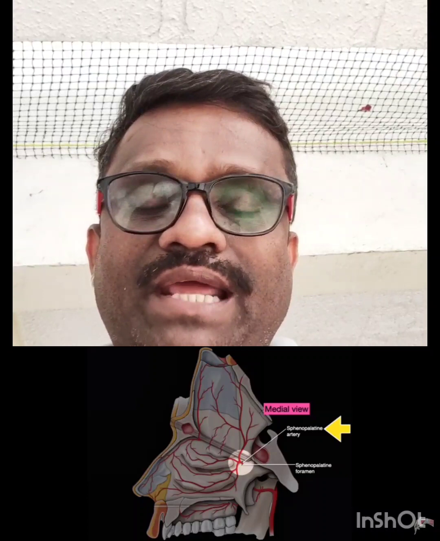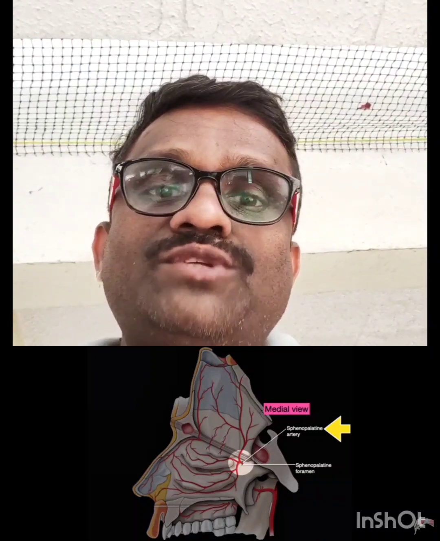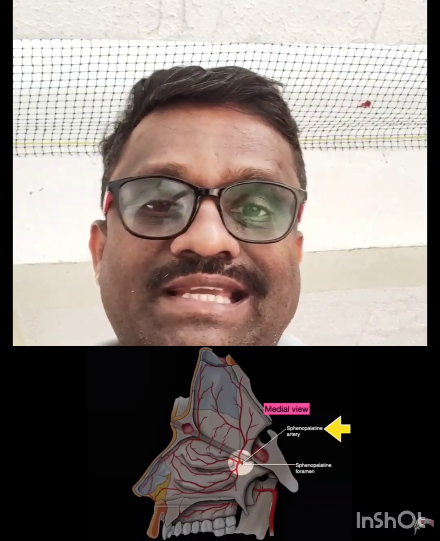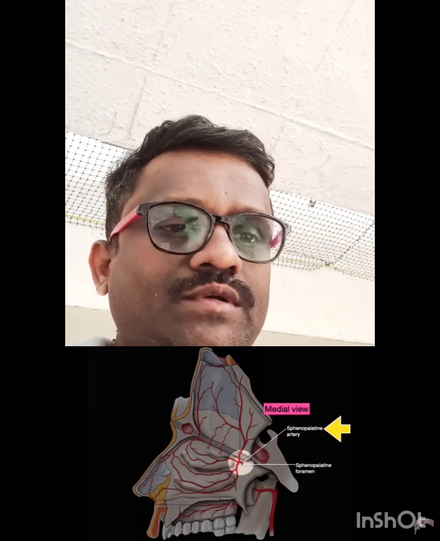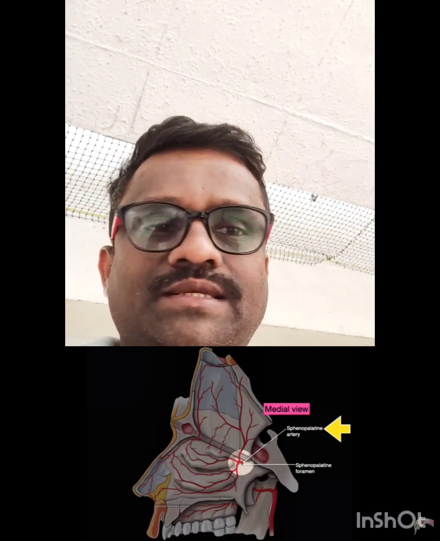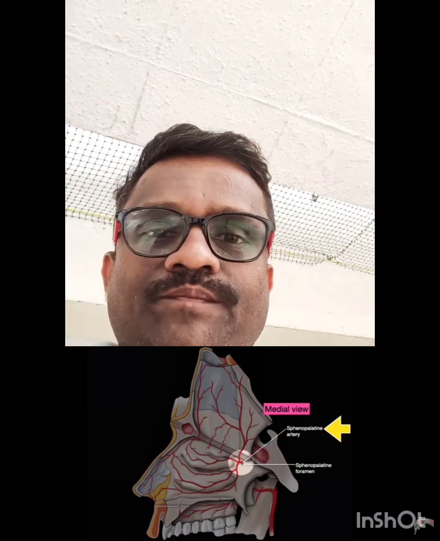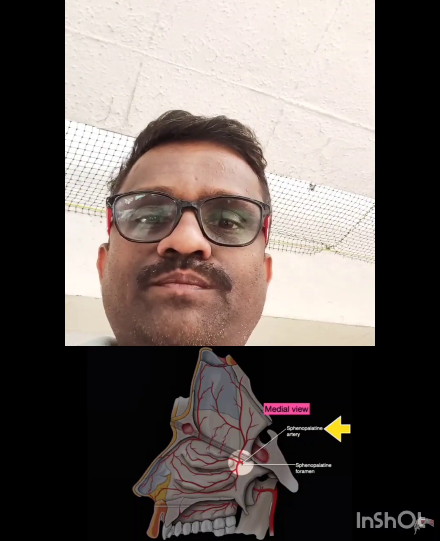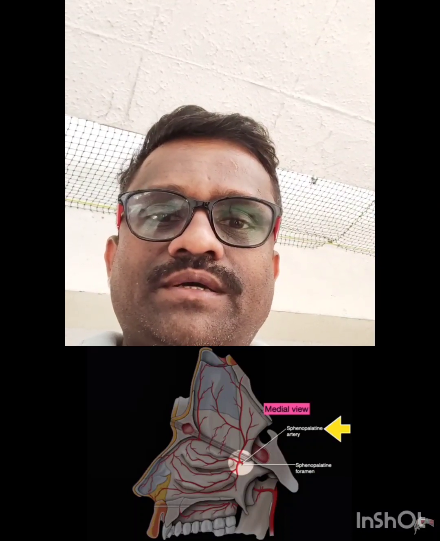Usually it gives 6 branches. One branch is to the pharynx, the second branch goes through the pterygoid canal to the pharynx again, and the third branch is the infraorbital. Coming to the anatomy of the pterygoid area, that is where we are going to place the pterygoid implants. Usually the area beyond the tuberosity of the maxilla, we consider it a good area to place the pterygoid implants, beyond the pterygoid region.